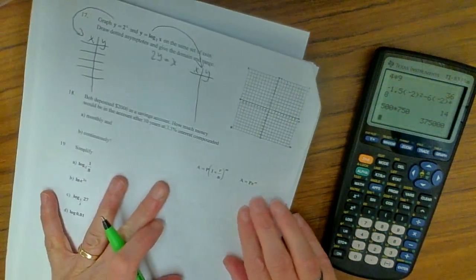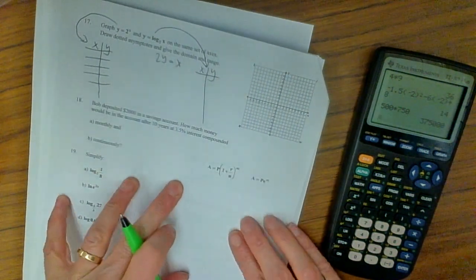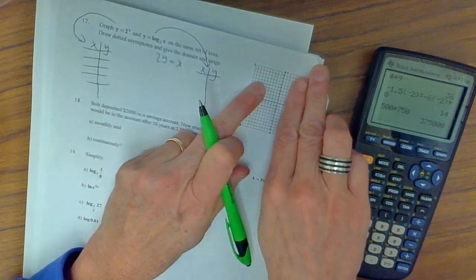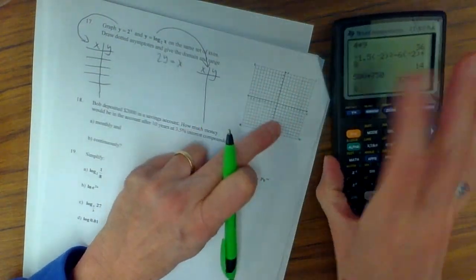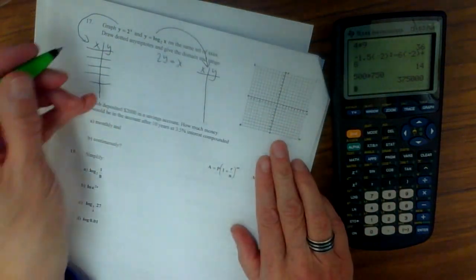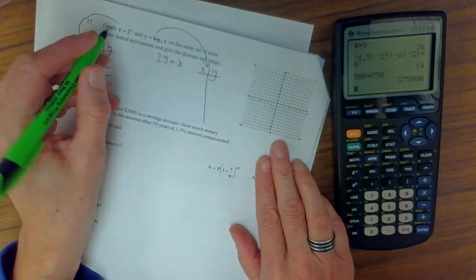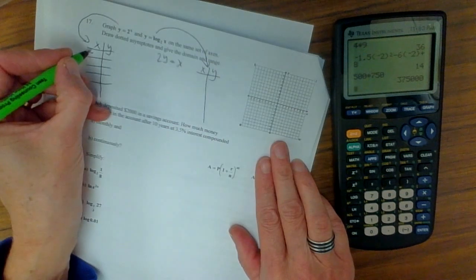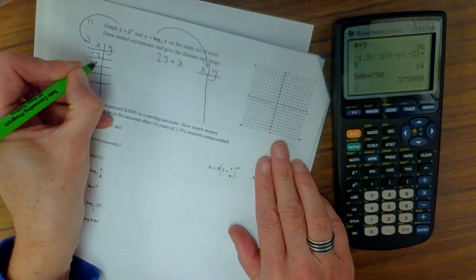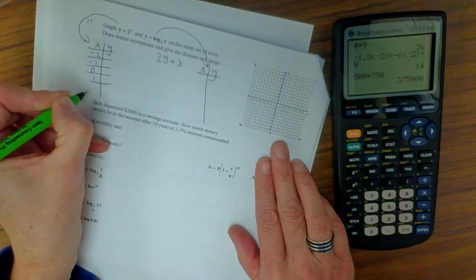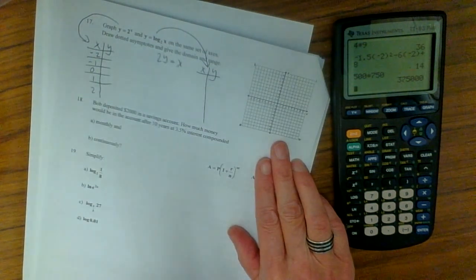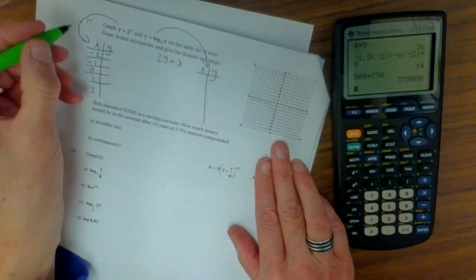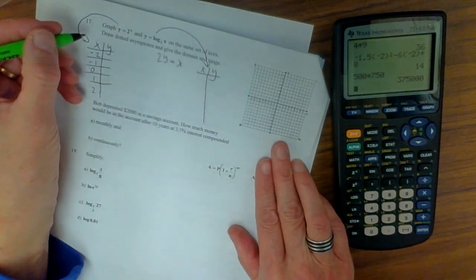Alright, graphing two functions on the same axes. Because it's a graph, I just want some specific points. These x's as exponents can be any value, so I'm going to just make them -2 to +2 going by ones. So just make a table.